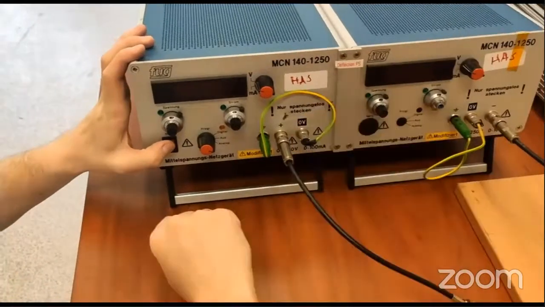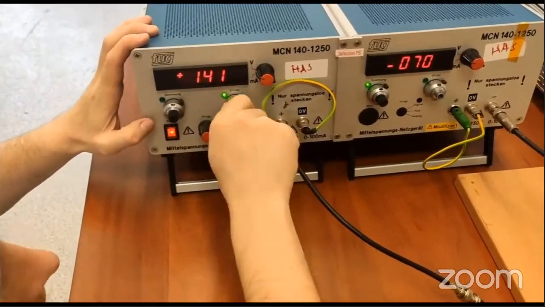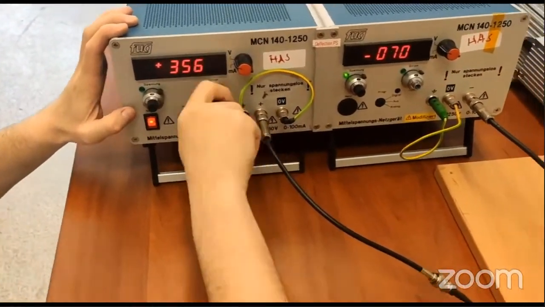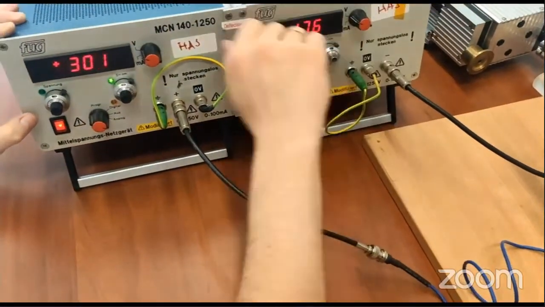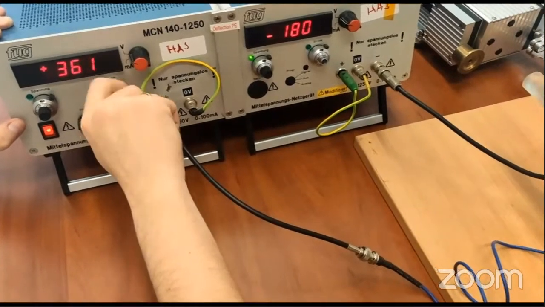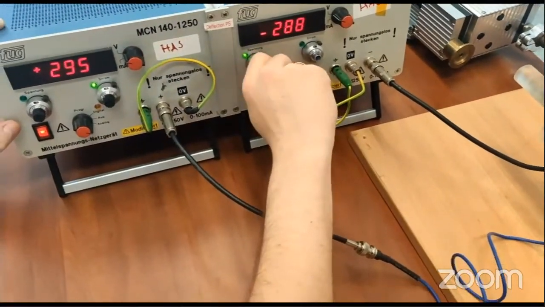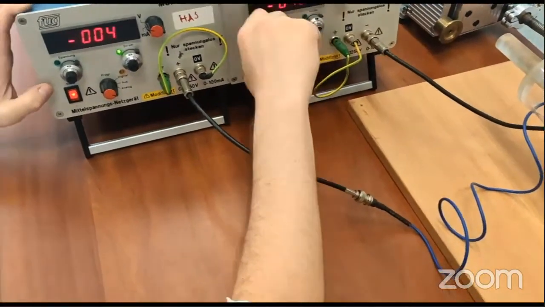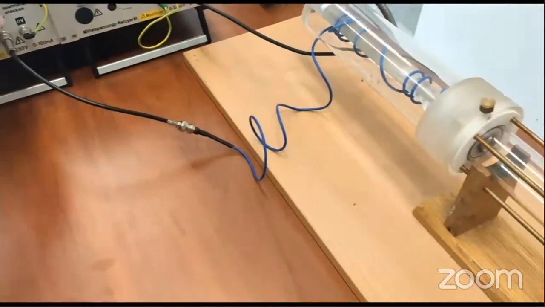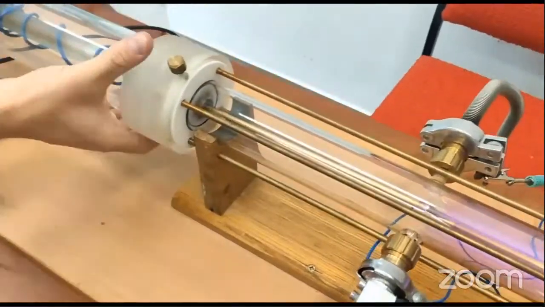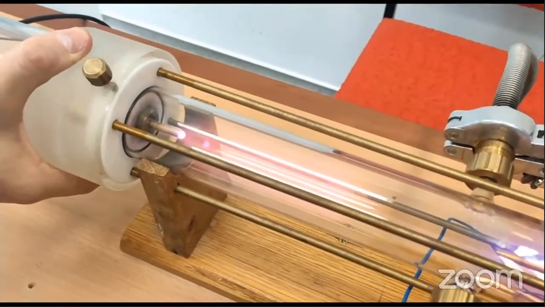The power supply can measure the voltages. Now it's measuring the voltage, and we can ramp up the voltage. It can also measure the current in milliamperes, and it can also control the current flowing through the power supply. So we can ramp up both of these. And then the discharge tube ignites, so plasma is produced.